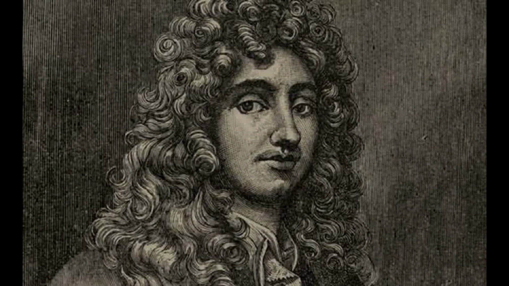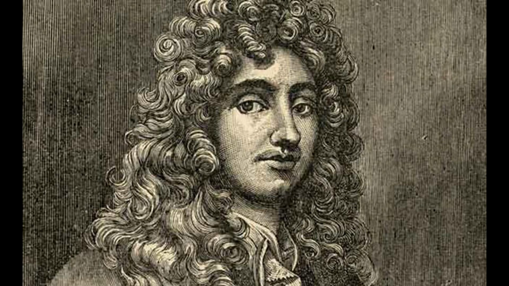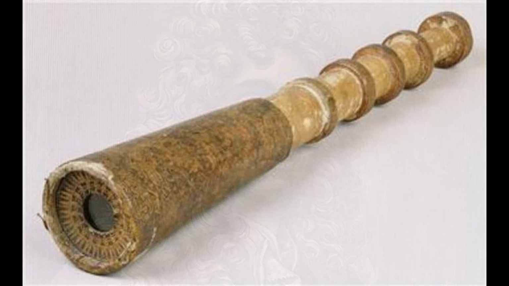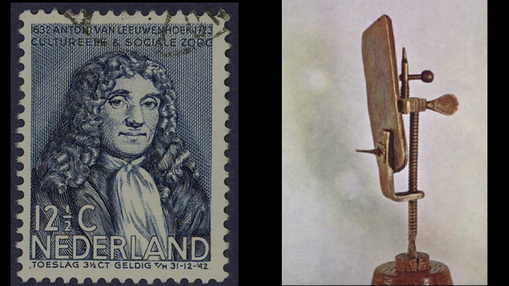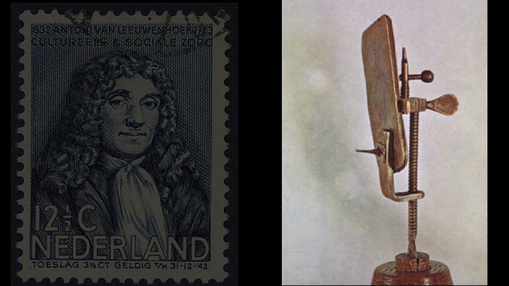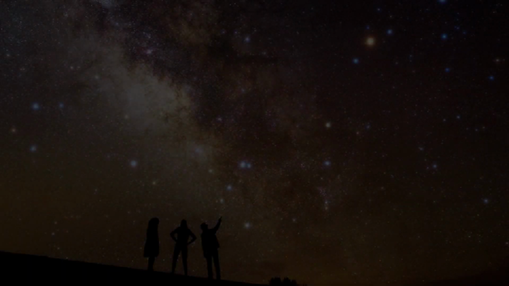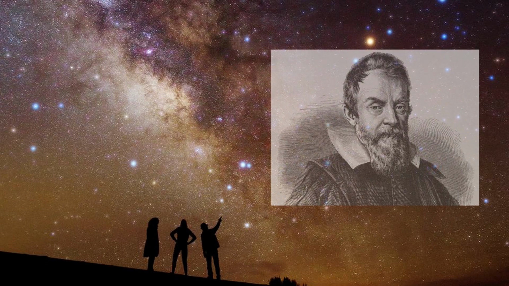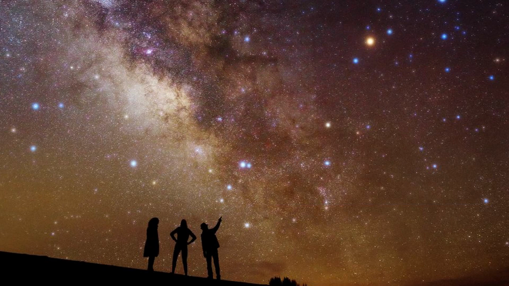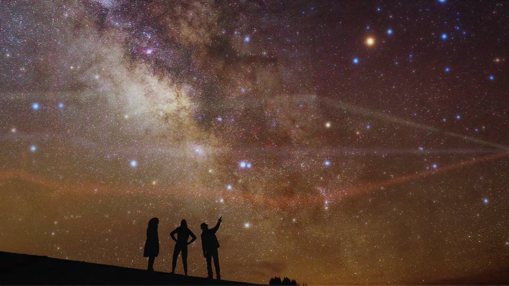A Dutch fellow claimed that he had invented a device that allowed him to see objects at a distance, but up close. We know this today as the telescope. Then, Antoine van Leeuwenhoek invented the microscope so that he could see really small things better. Soon, another science type turned the telescope to the night sky, and Galileo forever changed the way that we look at ourselves. This happens every time we invent a new telescope, too.